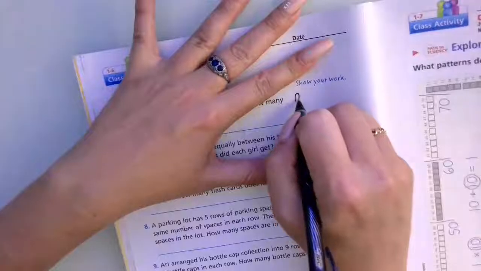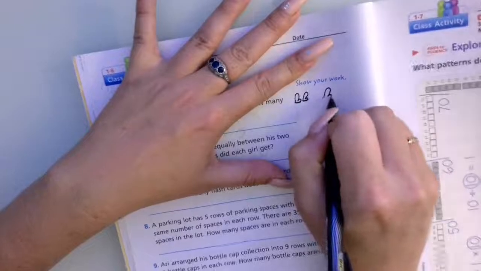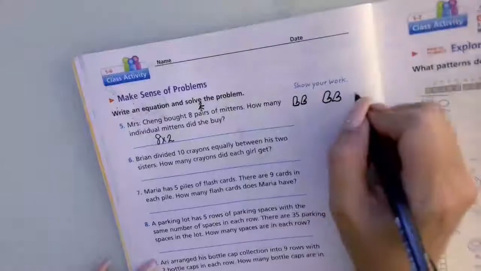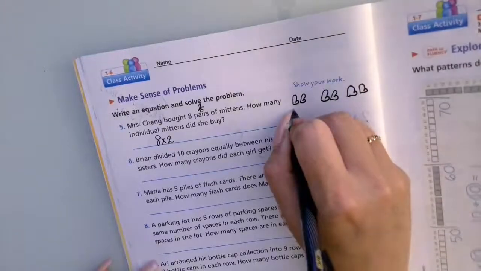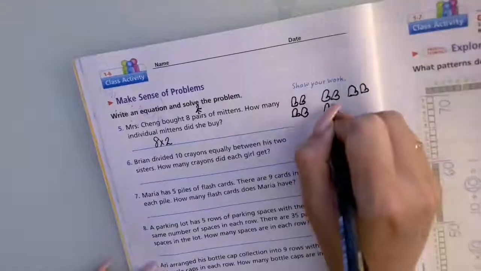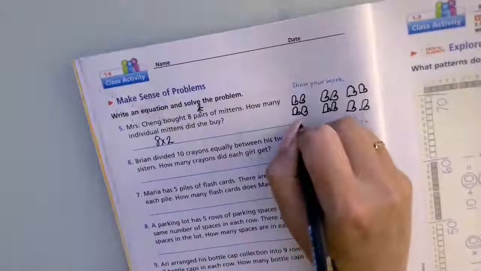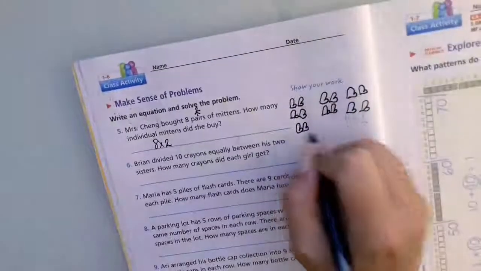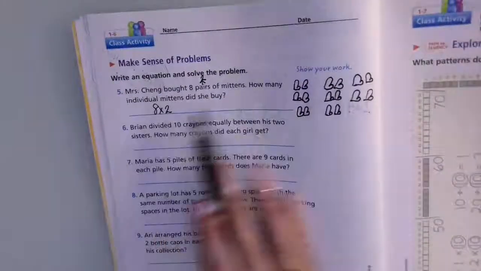If you want to draw your mittens, you can do that. So there's 1 pair, kind of a sideways heart. There's another pair. I'm going to keep drawing my mittens. There's another pair. You have to show your work, even if you're not good at drawing, and that's okay. You guys know I'm not good at drawing, but if I need to show my work, I'm going to show my work. So I've got 1, 2, 3, 4, 5, 6 pairs so far. Here comes my 7th pair, and then here comes my 8th pair. That satisfies showing my work.